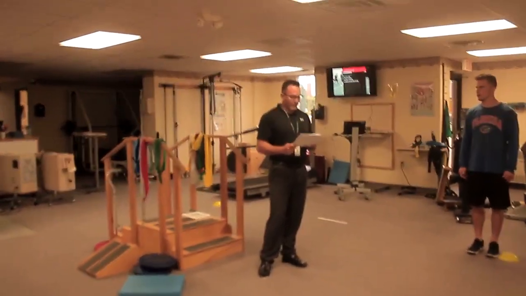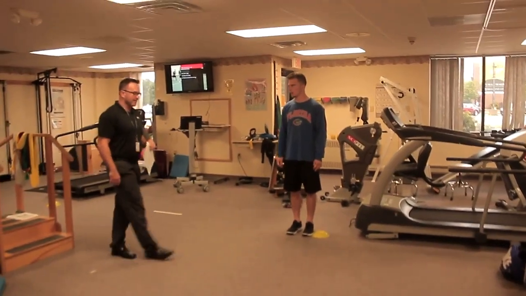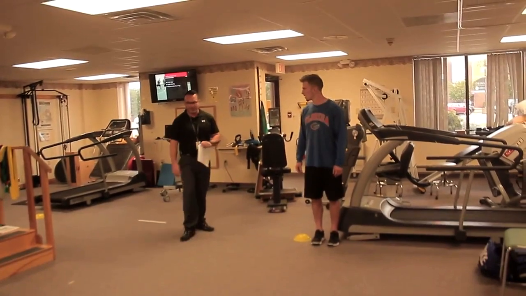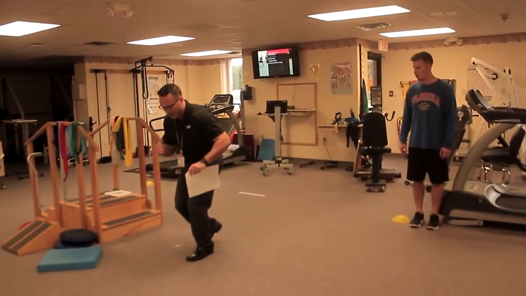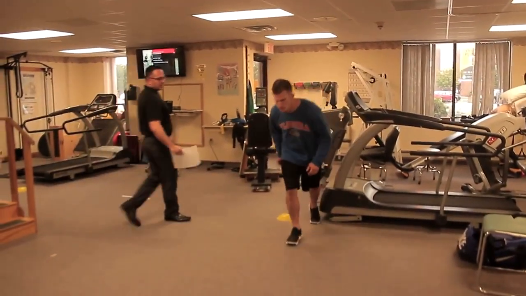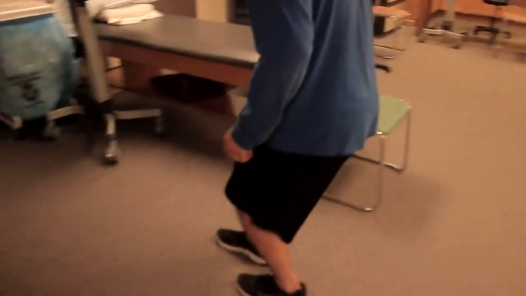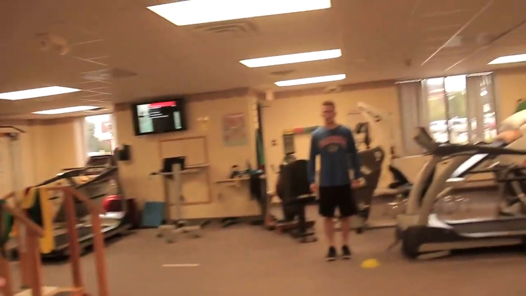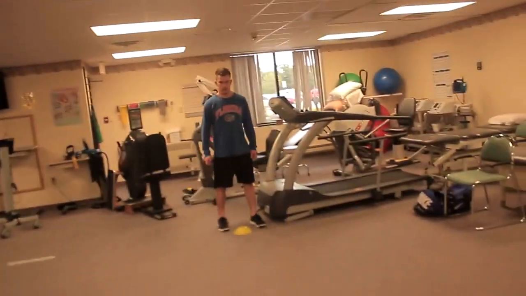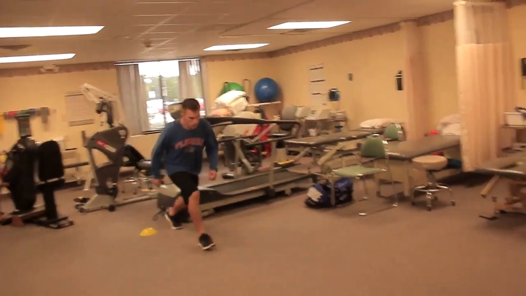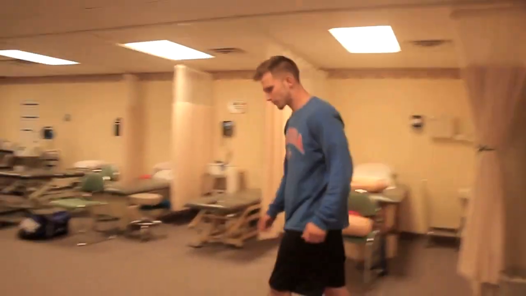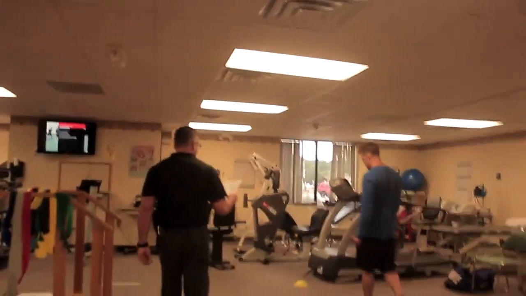So the first one is going to be a forward run with a 3-step deceleration. Since we don't have that much room, just do a jog, and then you're going to do a 1, 2, 3, and then a stop on the knee. If we had more room, they would take off fast, and the whole point is trying to control the 3-step deceleration and focus on the stop pattern with the knee joint kinematics. Let's stop there.